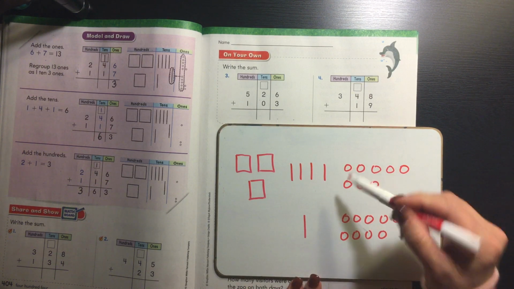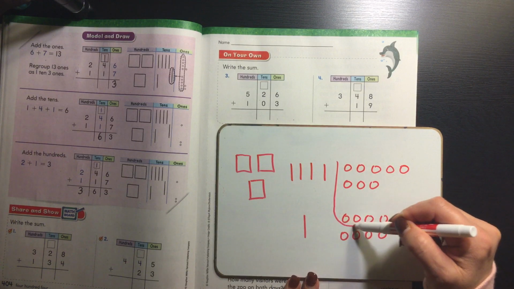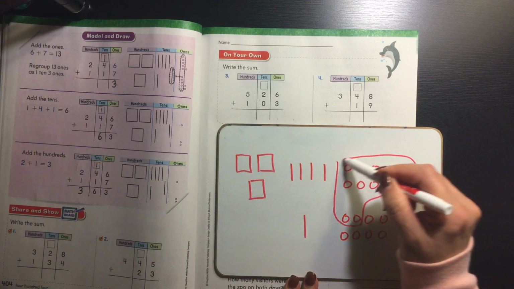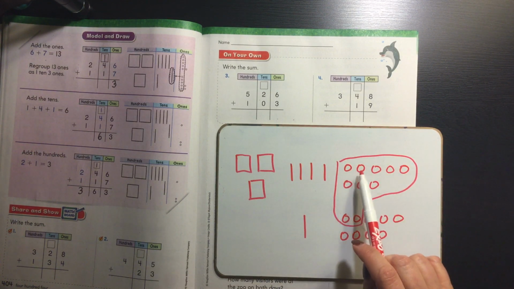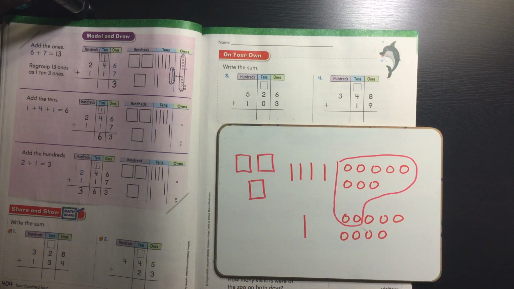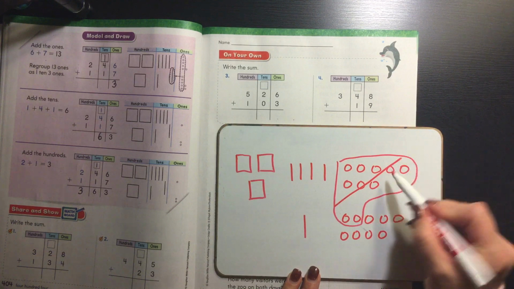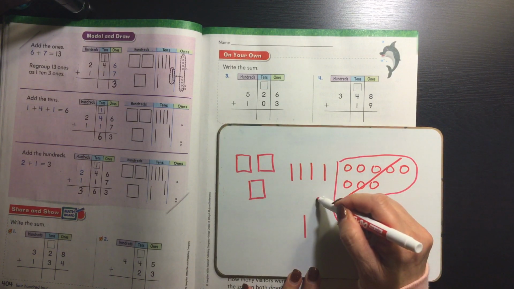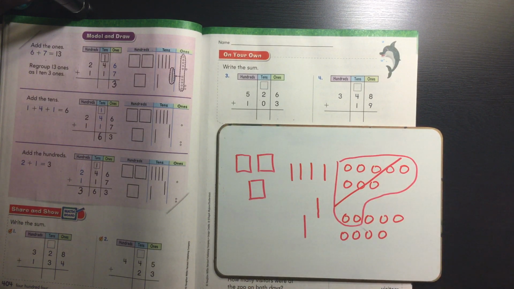So what I'm going to do is show that I'm bringing up 2 more ones with those 8 ones. So I have 1, 2, 3, 4, 5, 6, 7, 8, 9, 10. And I am going to regroup those 10 ones as another 10. To show that, go ahead and pause the video to show that in your quick picture.